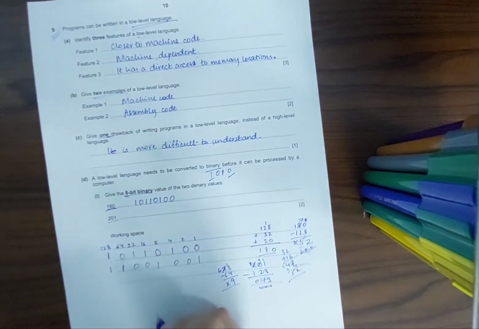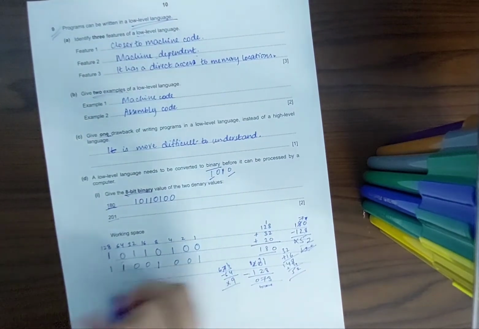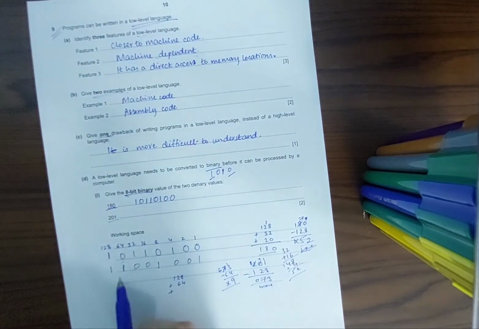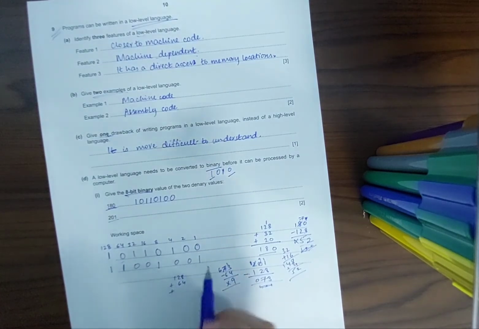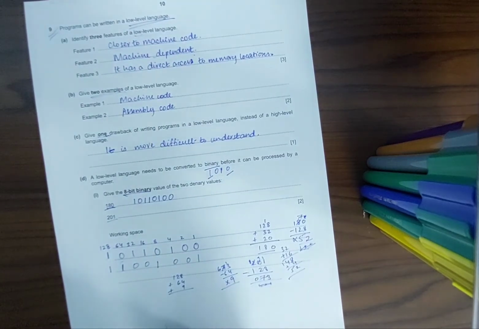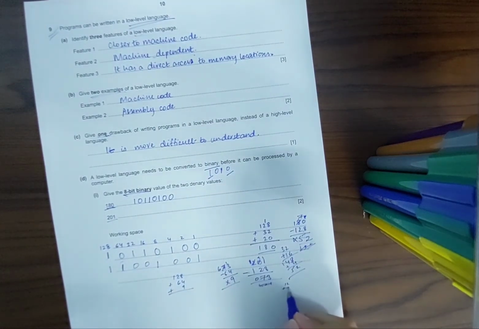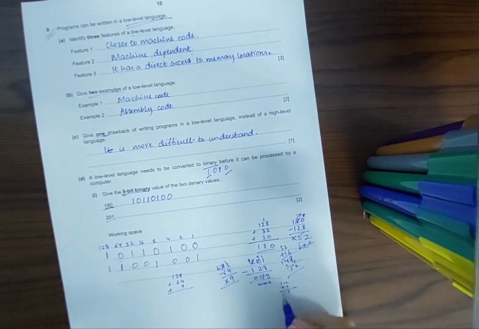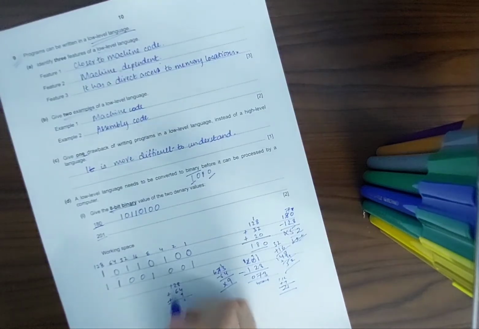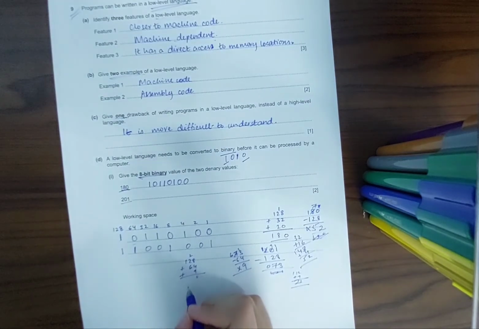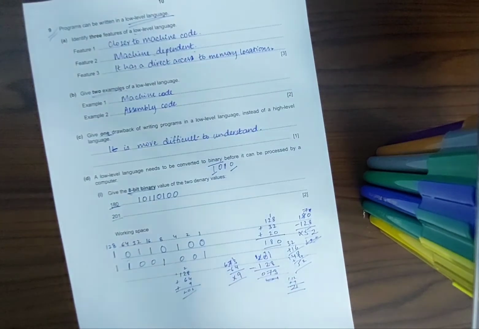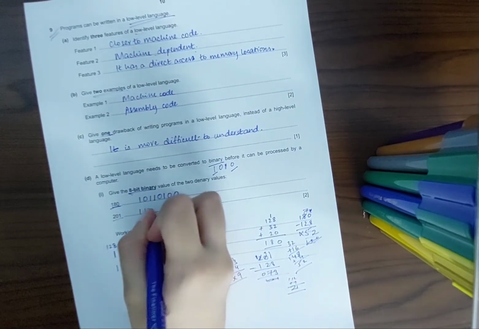Now for my convenience and for confirmation, I can add up these numbers. 128 plus 64 plus 9. So 8 plus 4 is 12. 12 plus 9 is 21. So it's 201. Yes, it's the correct answer. So I just need to pen it down over here.